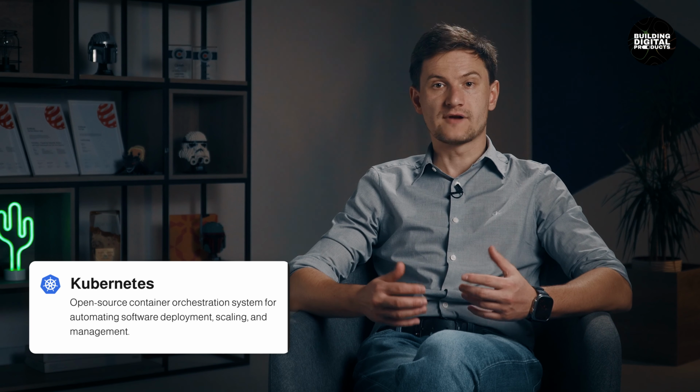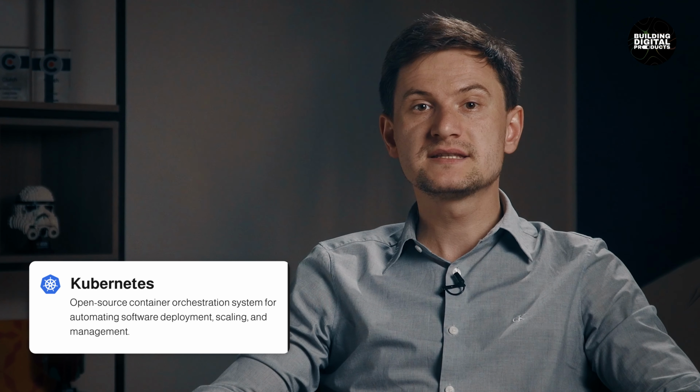DevOps technologies are needed for streamlined development, testing, and finally deployment of software. It is needed for any type of digital solution, but it's particularly used for AI and ML applications. So we use Kubernetes for the management and deployment of containerized applications. It provides a consistent environment across development, testing, and production, reduces software bugs, and accelerates deployment processes.